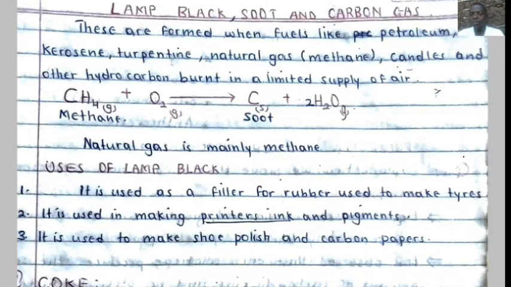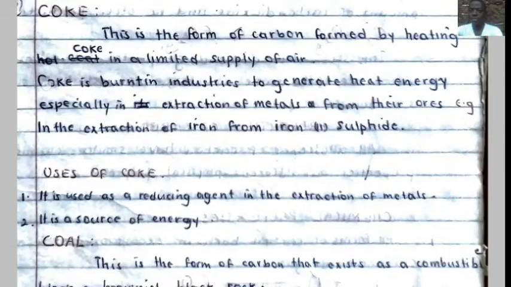So now we go on and we see coke. Coke is a form of carbon formed by heating coal in a limited supply of air. It is also a form of amorphous carbon. It is used in the extraction of metals.